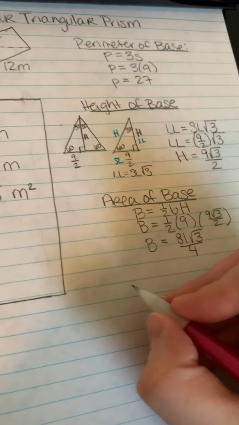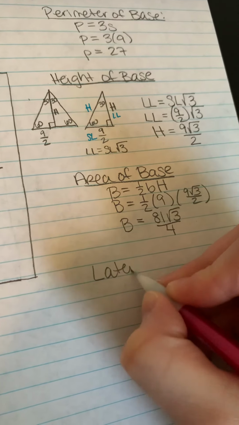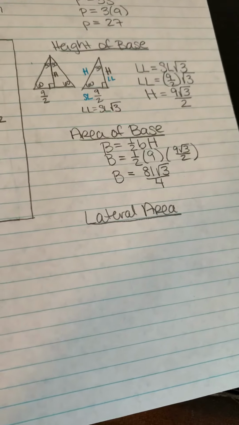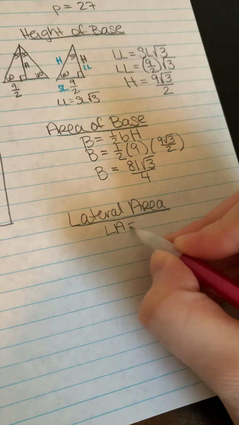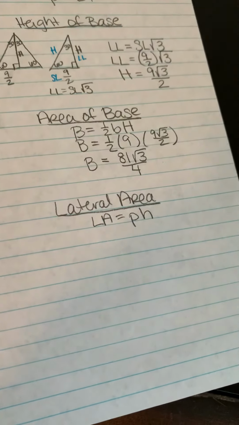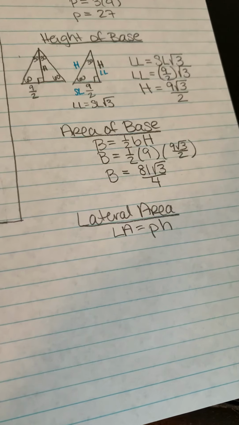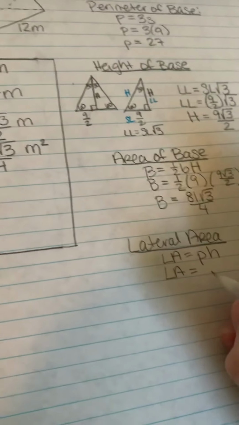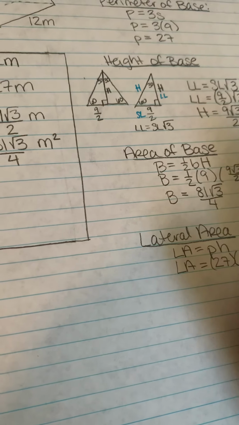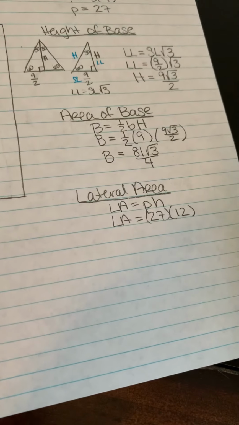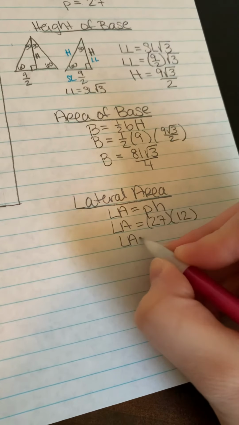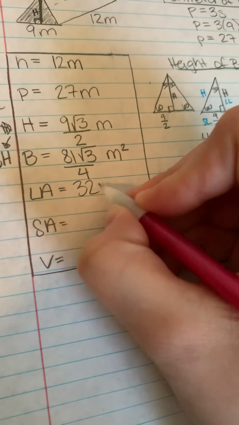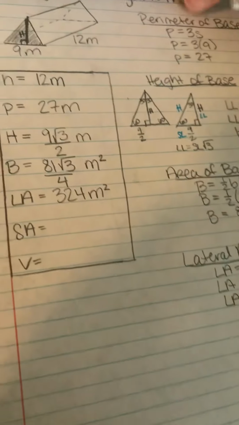Let's move on. Lateral area. Okay, lateral area, remind ourselves, is perimeter times height of the prism, so lowercase h. So this one, take our information. So 27 times 12, use our calculator, and we get 324 meters squared.